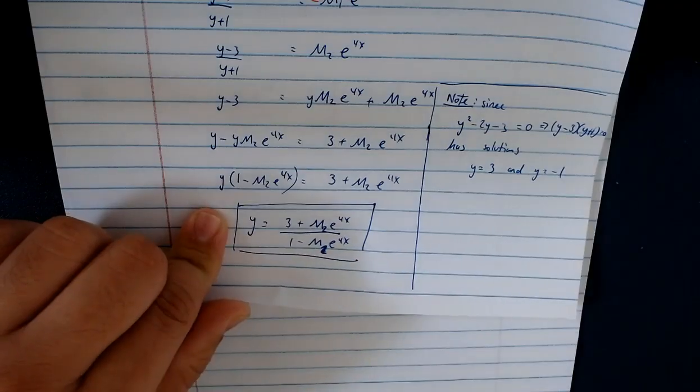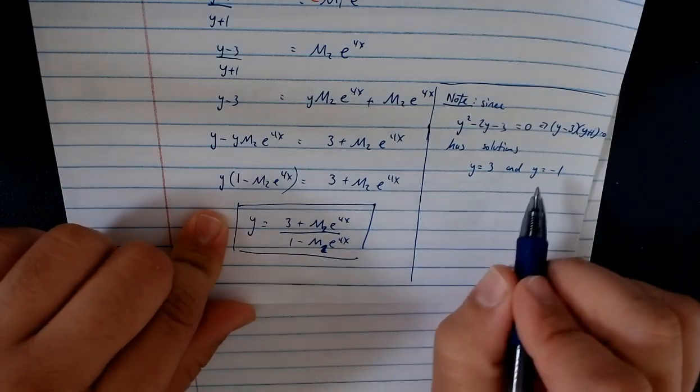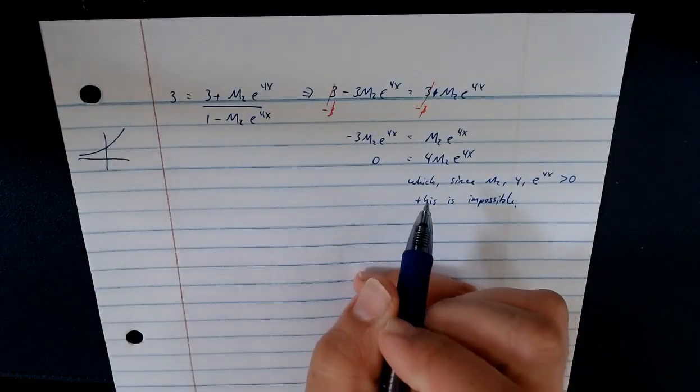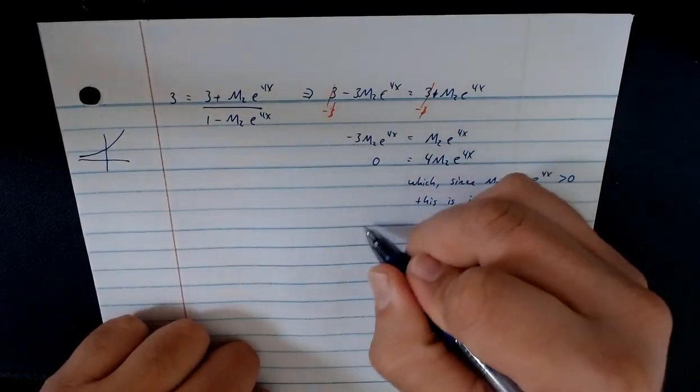By the way, the same thing is true for y equals -1. You can do the same thing and you'll find y equals -1 doesn't work either.